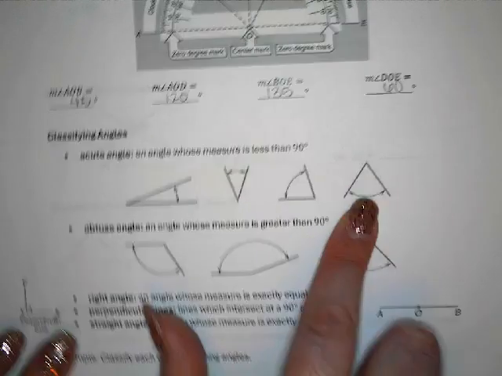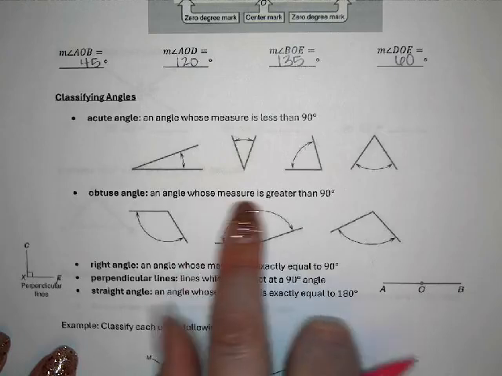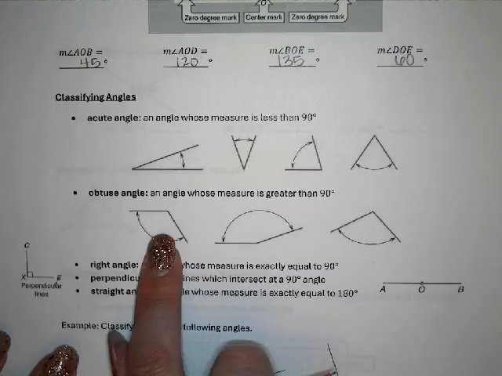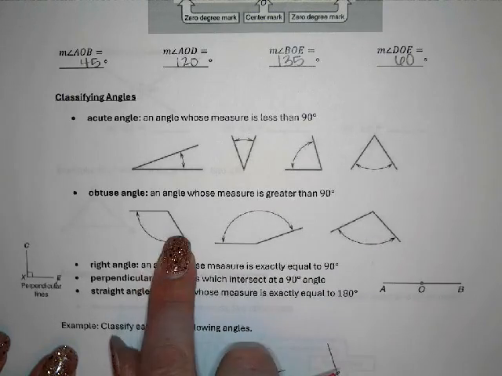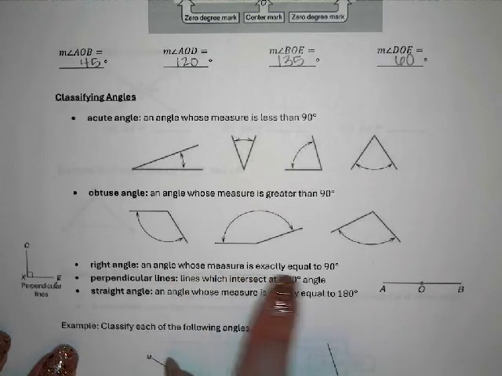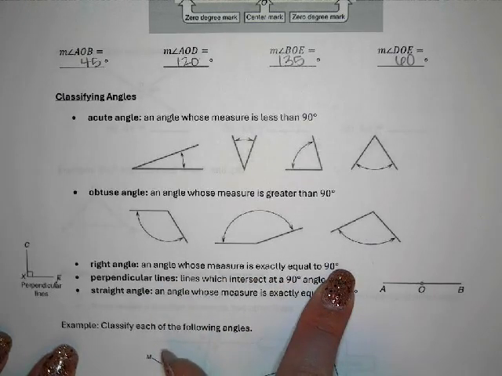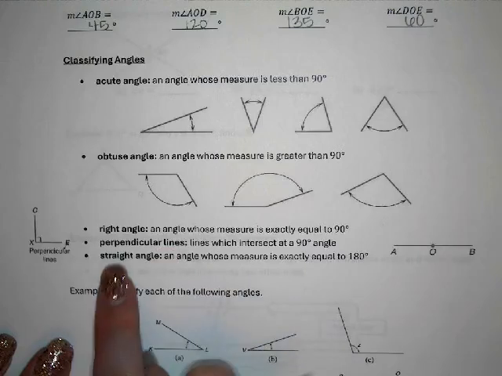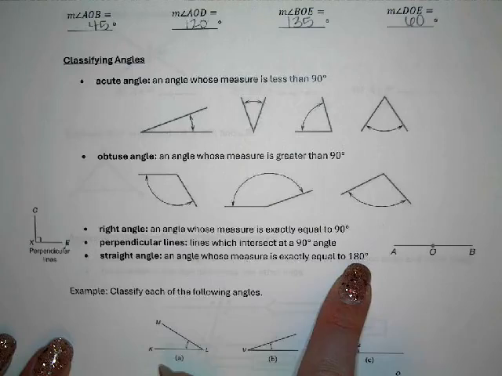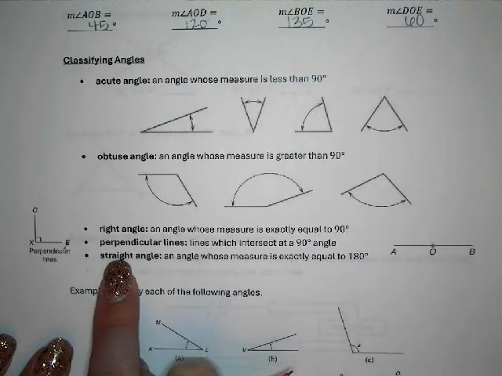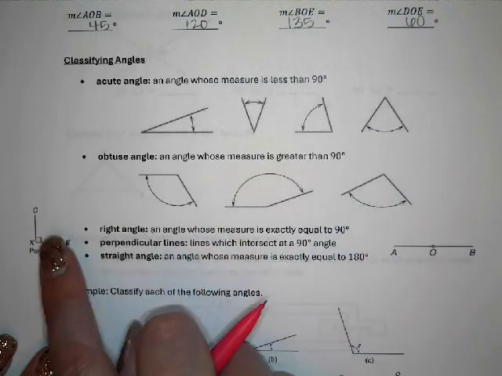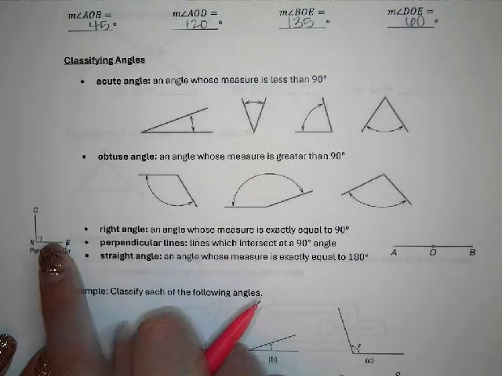Obtuse angles are angles whose measure is greater than 90. So they're greater than a perfect corner, like a corner of a table or a corner of a piece of paper or whatever. A right angle is an angle whose measure is exactly 90 degrees. And then a straight angle is an angle whose measure is exactly equal to 180 degrees or exactly equal to a straight line. So acute angles, obtuse angles, right angles or 90-degree angles, and then straight angles.